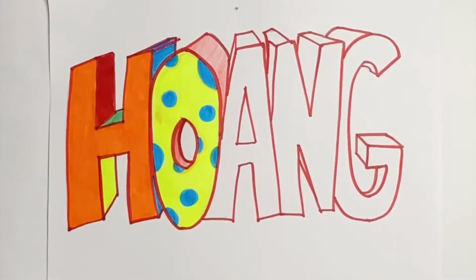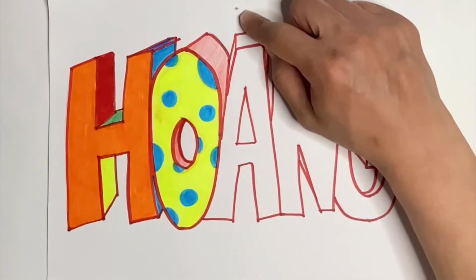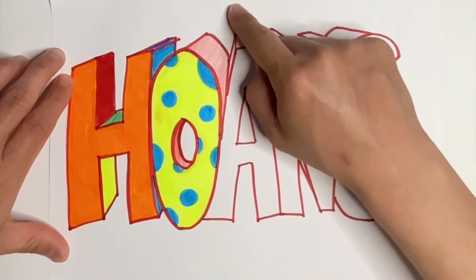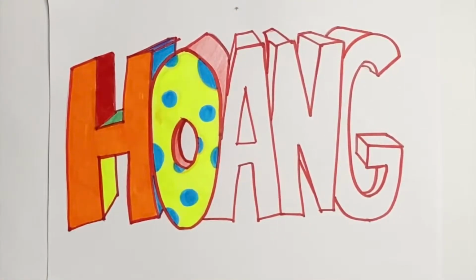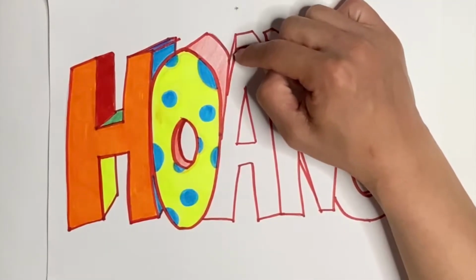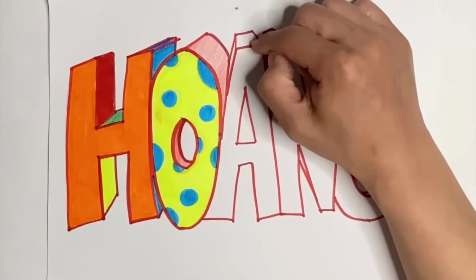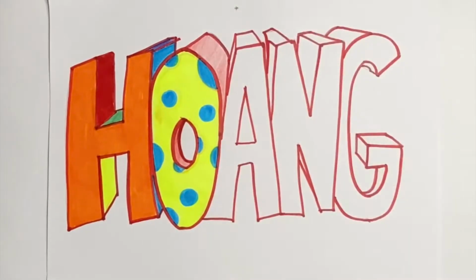For the A, I want to demonstrate a different technique. If you want to challenge yourself a little bit, as things disappear to the vanishing point, things go away, and that also affects the color. So another technique you can use if you want to challenge yourself for this part of the project is to make the color lighter as the letter approaches the vanishing point.